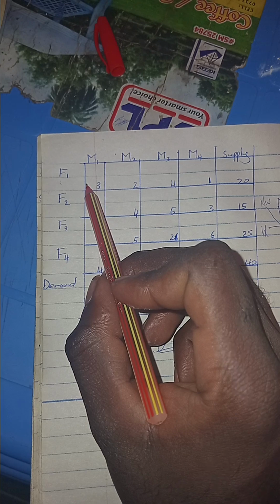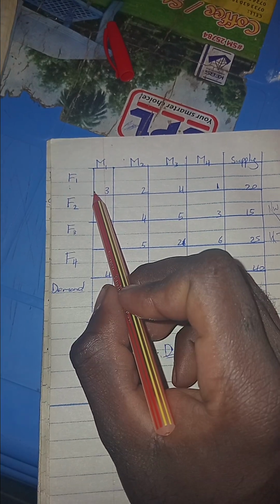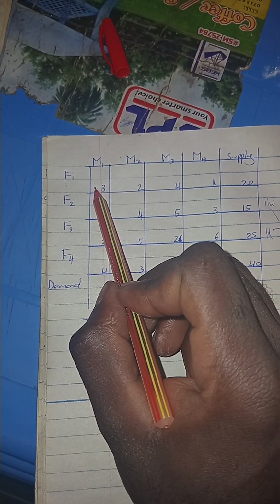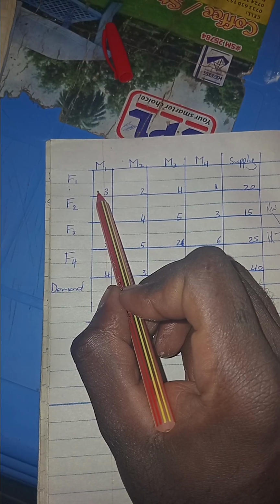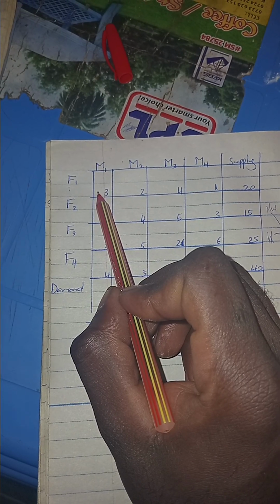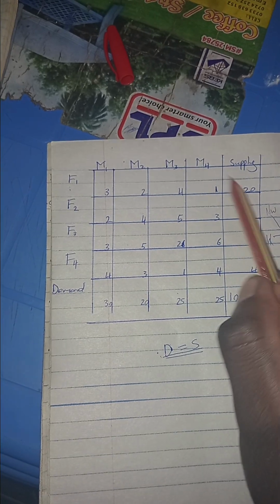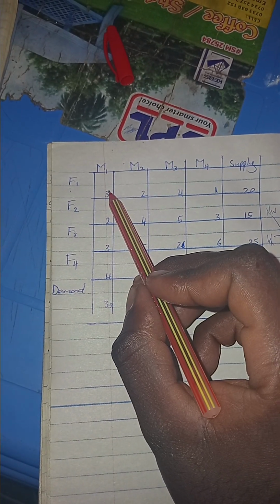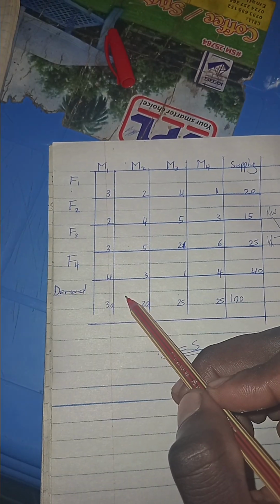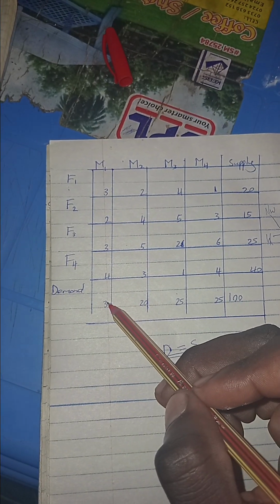This is our northwest corner, and you can see we have 3. Under the 3, the supply for factory 1 is 20. And the demand for machine 1 is 30.